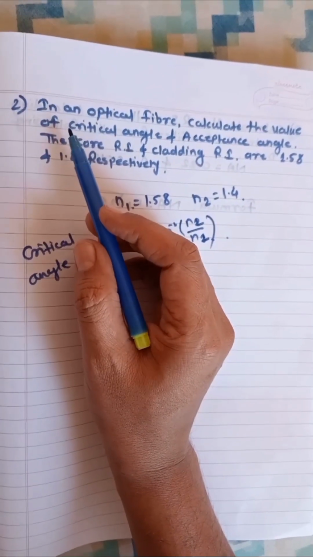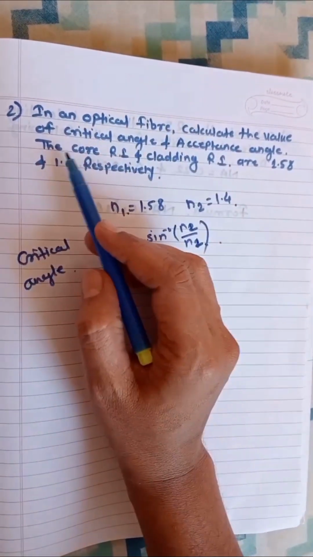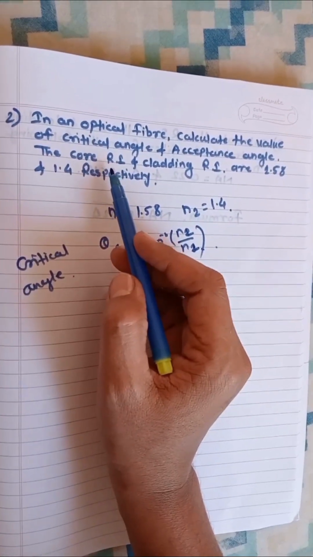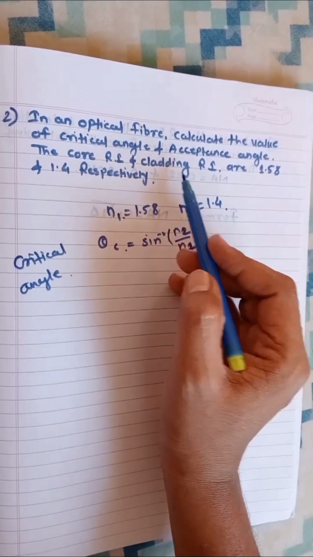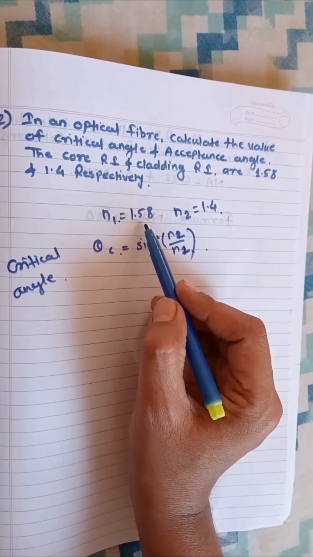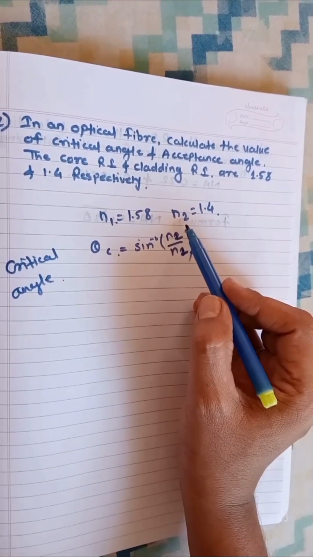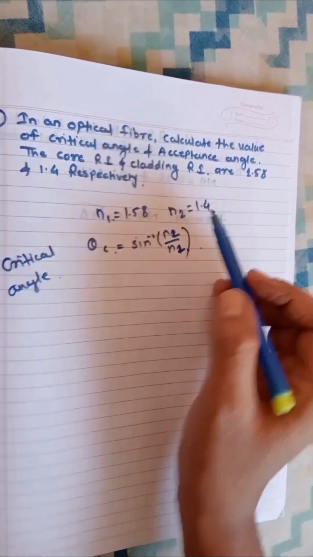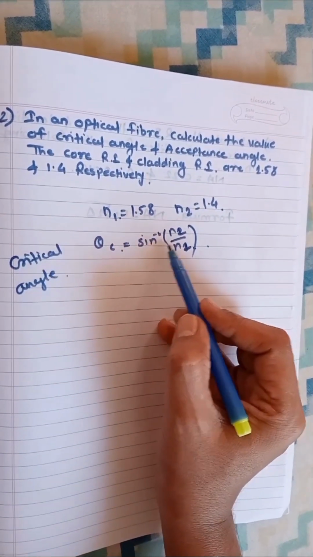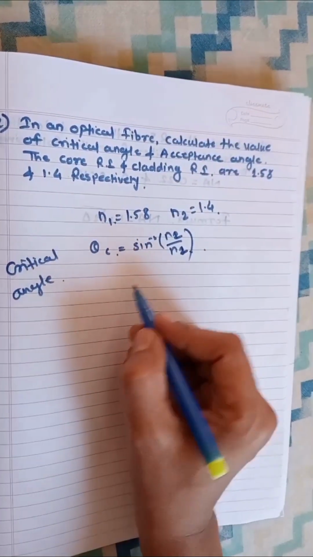So this is second type of problem. First read the problem carefully. In an optical fiber, calculate the value of critical angle and acceptance angle. Given are the refractive index of core and cladding, and refractive index of core is 1.58. So write down n1 is equal to 1.58. Refractive index of cladding is 1.4. Therefore write n2 is equal to 1.4. So you have to calculate critical angle. Therefore theta c is equal to sine inverse of n2 upon n1. So simply just put this value in this equation.